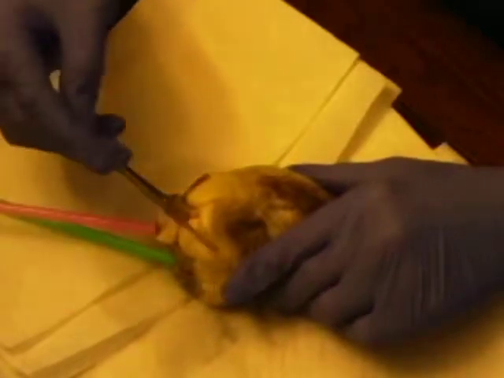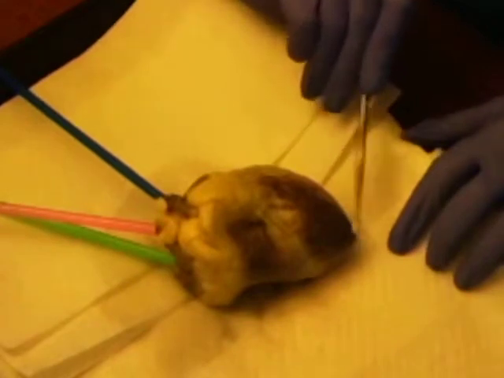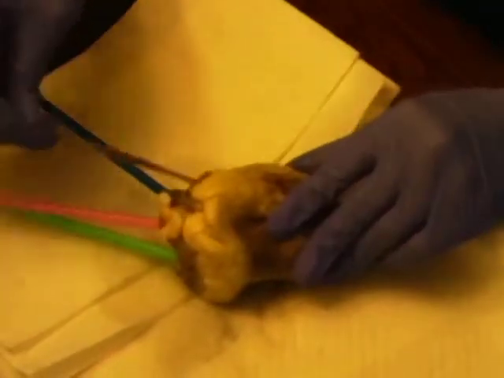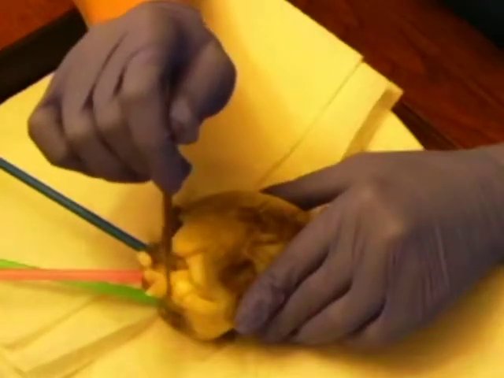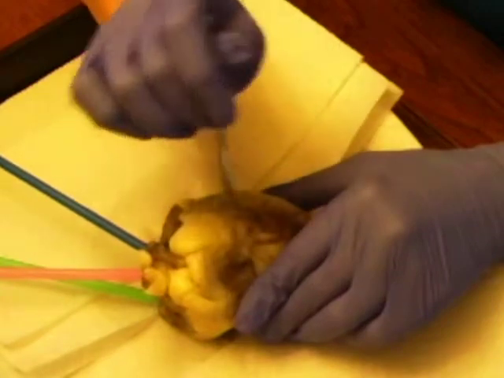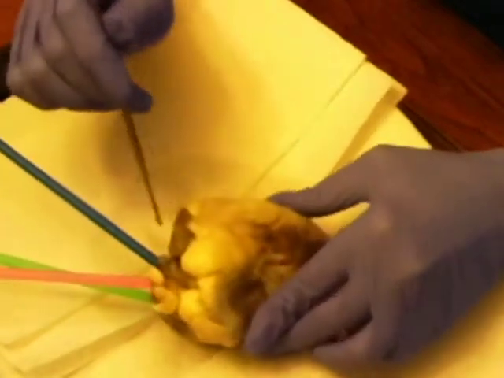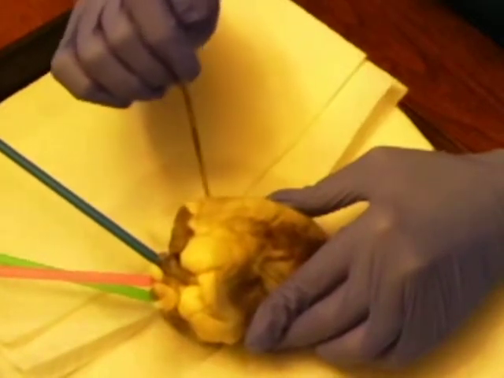Moving on, we're pointing out the apex of the heart, which is the tip right here, and then the base of the heart, which is the longer portion at the top. Moving on, this is the right atrium. The blood in the right atrium is deoxygenated, and over here is the left atrium, and the blood in the left atrium is oxygenated.